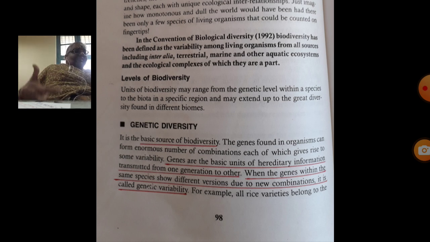When the genes within the same species, see for example, we are all human beings, we have a name, Homo sapiens. We have genes in our body, around 23,000. So when the genes within the same species, in all of us, show variations due to new combinations, it is called genetic variability.